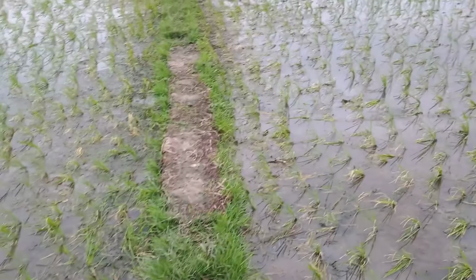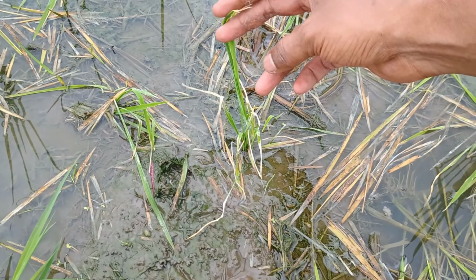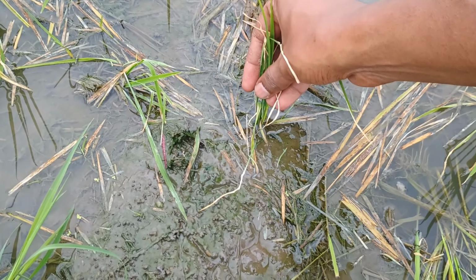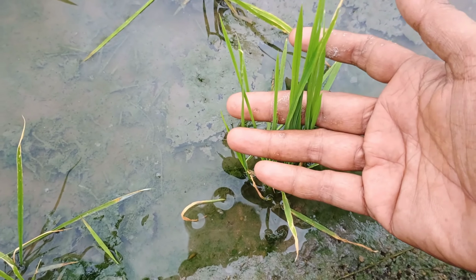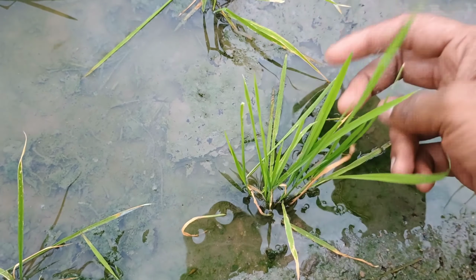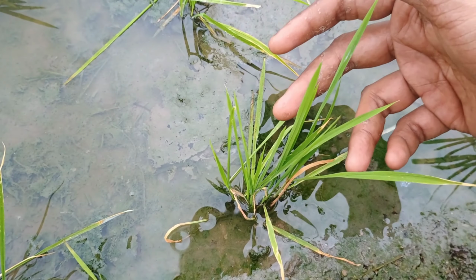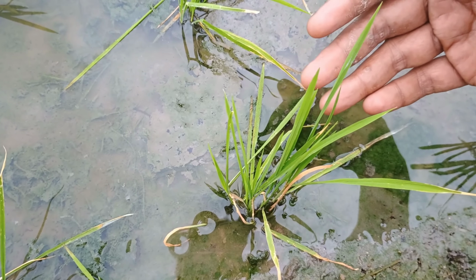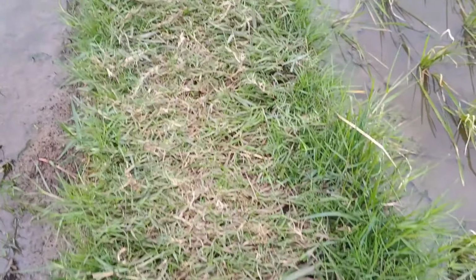Fine. So these are saplings, and this is a bunch of saplings. This is a bunch of paddy seedlings. They transplanted them last week. This is a bunch, not a single seedling. There's a bunch of seedlings they transplanted from another location. The bunch is covered with grasses on the edges.